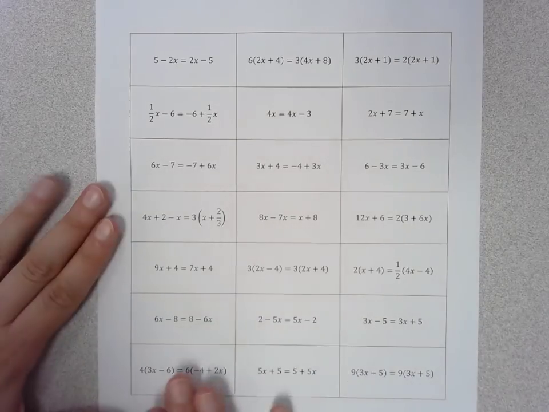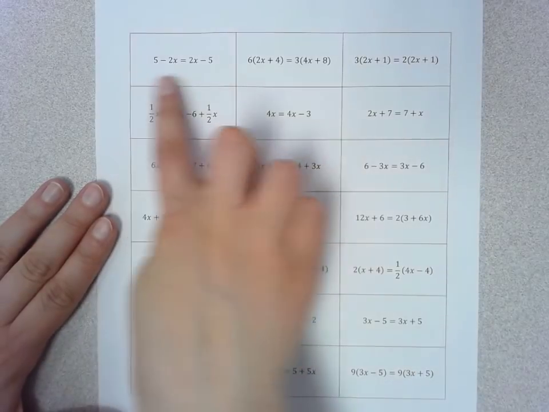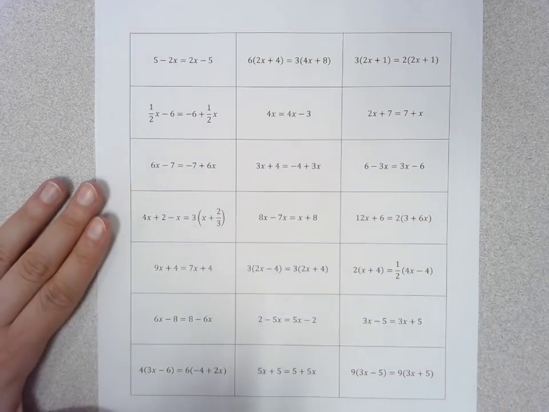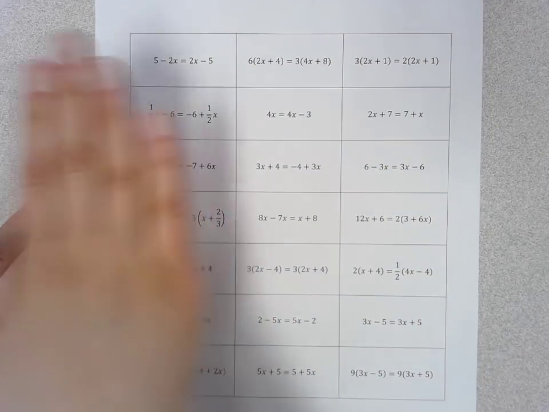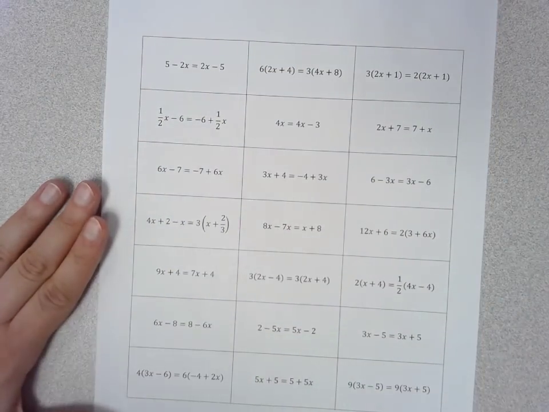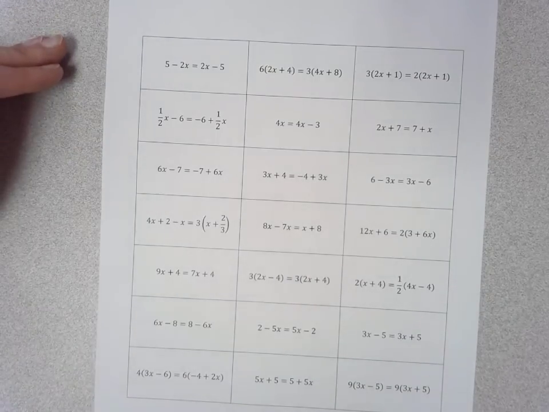So what I want you to do is take out a separate sheet of paper. I want you to solve all of these. It is your choice whether or not you want to cut these out and paste them next to the work, or just copy them over onto a separate sheet of paper.